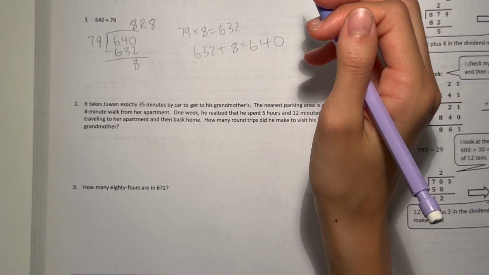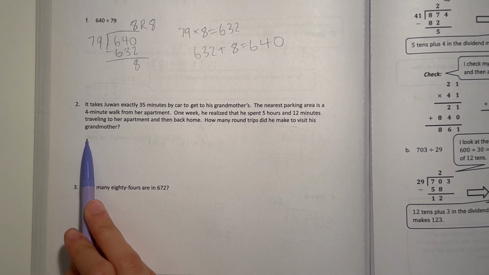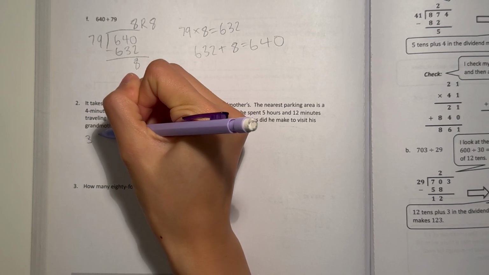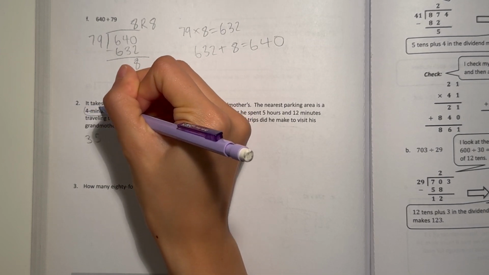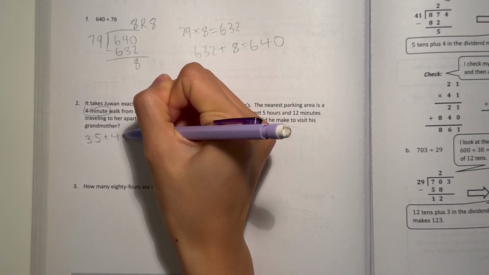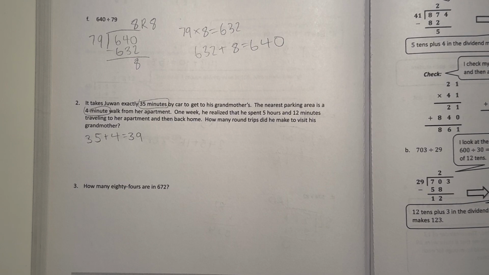Let's calculate the fastest time it takes for one round trip. First, just to get to the grandmother's house takes 35 minutes, but also the 4-minute walk. So 35 plus 4 is 39.